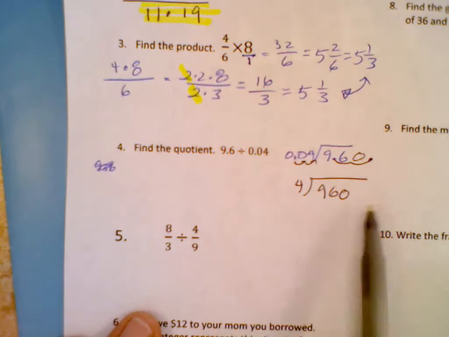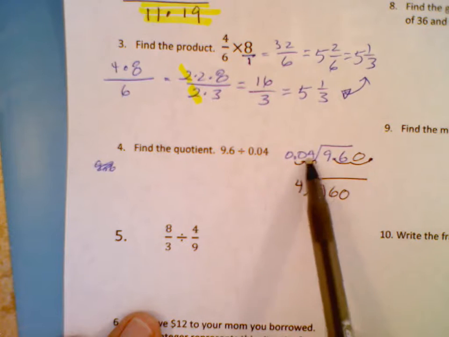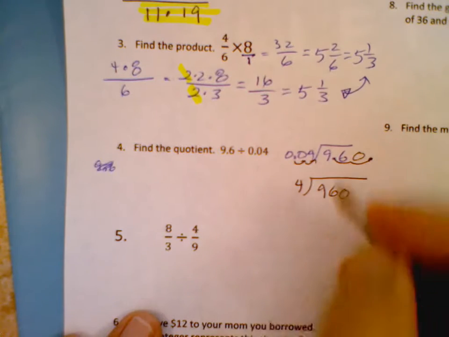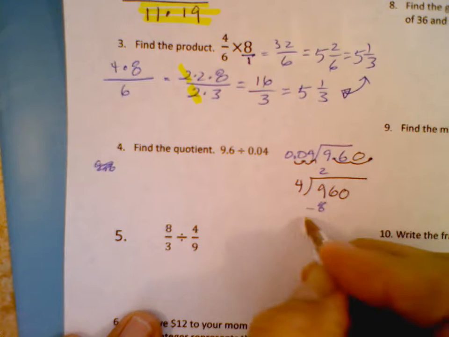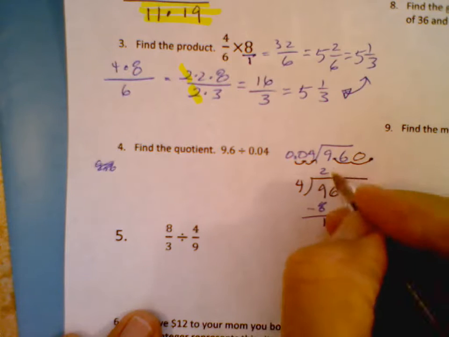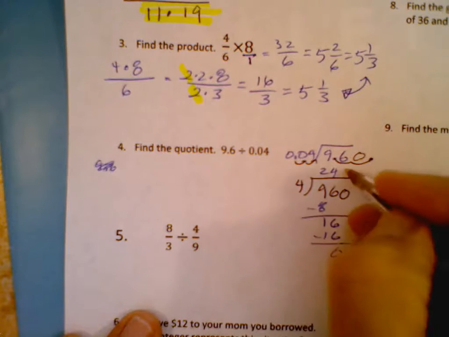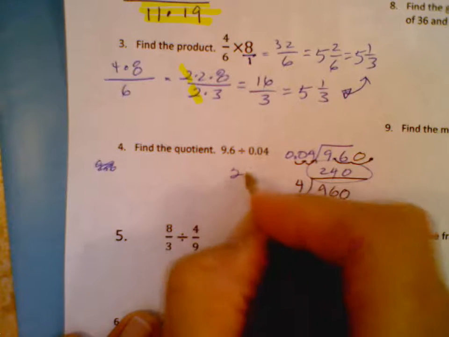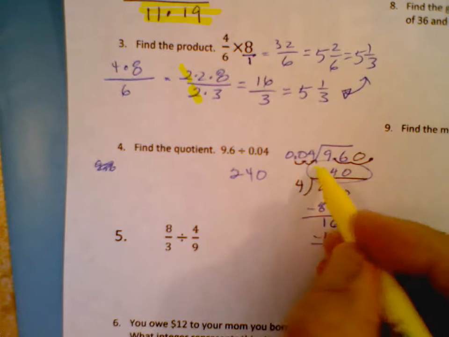Now I just need to do my division. How many 4 goes into 9? Well, I get 2. 2 times 4 is 8. 9 minus 8 is 1. Bring down the 6. How many 4s go into 16? Well, 4. 4 times 4 is 16. That's 0. So this 0 needs to come straight up. So the answer here is 240. There's my answer.